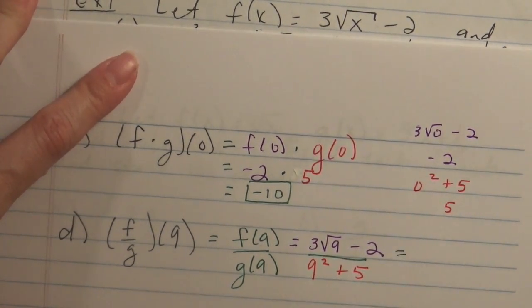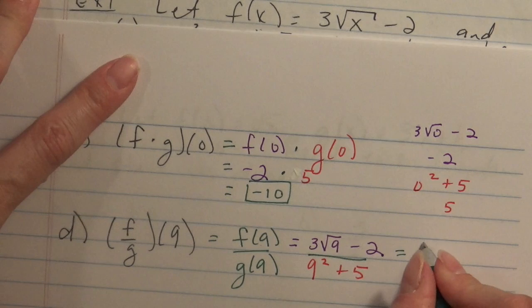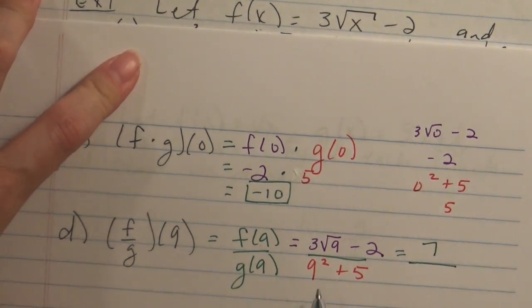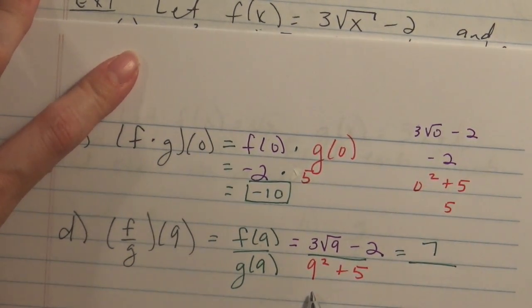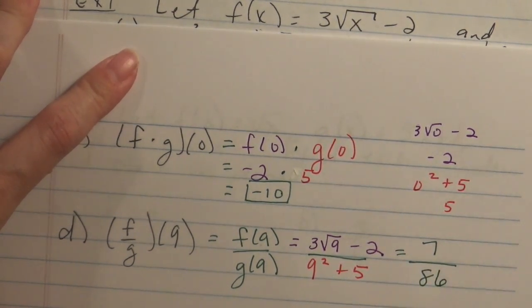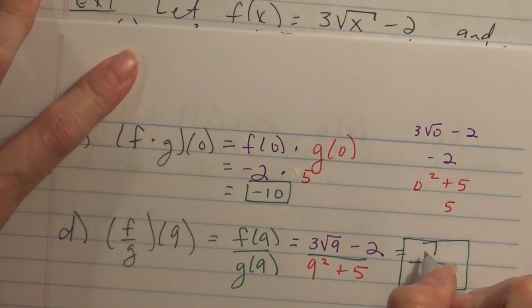And then we'll simplify this. So square root of 9 is 3. 3 times 3 is 9. Subtract 2, that gives me 7. In the denominator, 9 squared is 81. Add 5, we get 86. So our answer is the fraction 7 over 86. That's a 7 there.